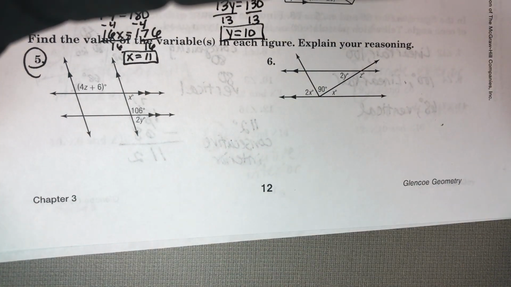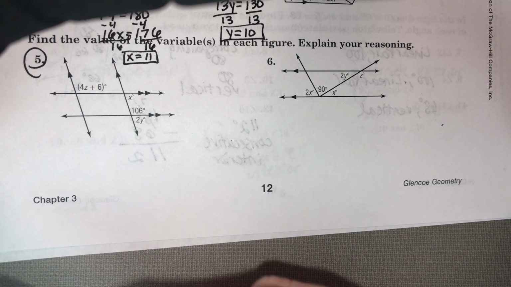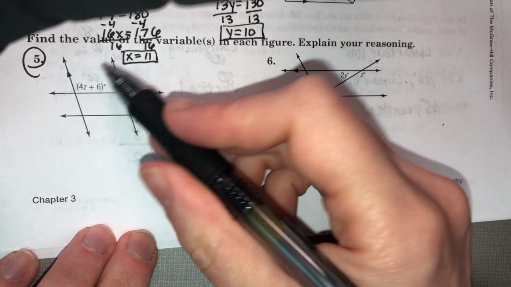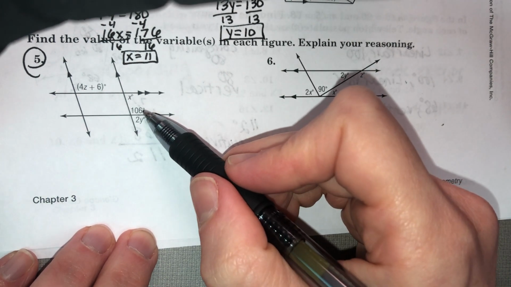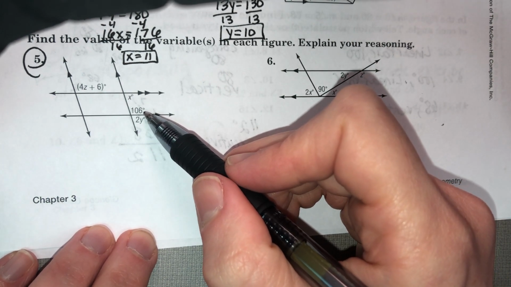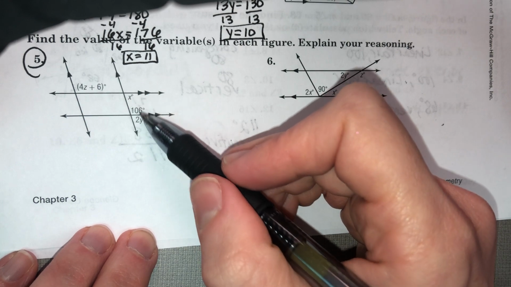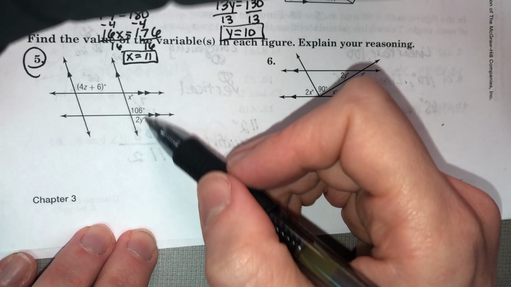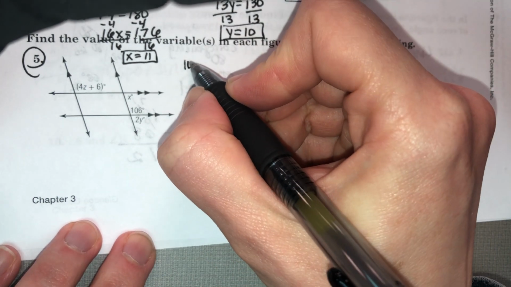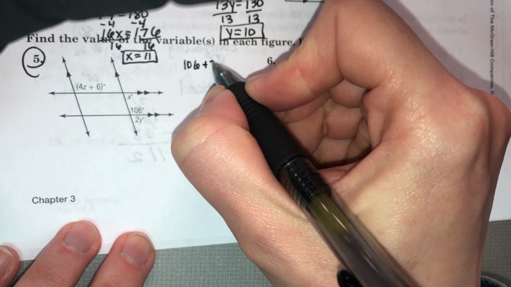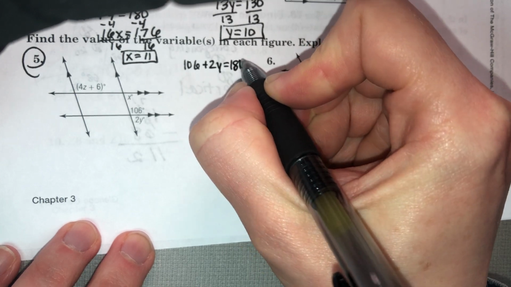This is our last one, number 5. It says, find the value of each of the variables in the figure. Explain your reasoning. So the first thing I look at in a problem like number 5 is, where is the number that's actually filled in? 106. Okay, 106 is right here, and 106 makes a linear pair with 2y, so those have to add up together to make 180. So 106 plus 2y equals 180.